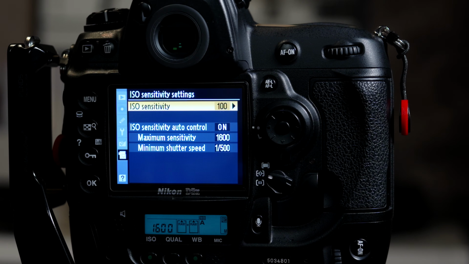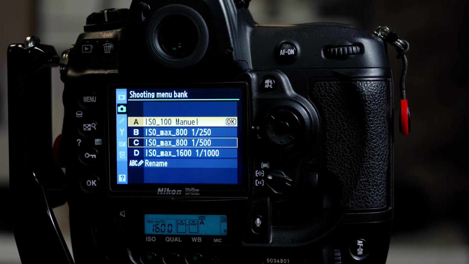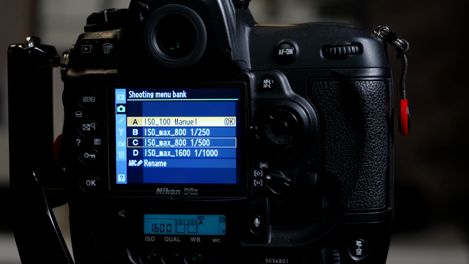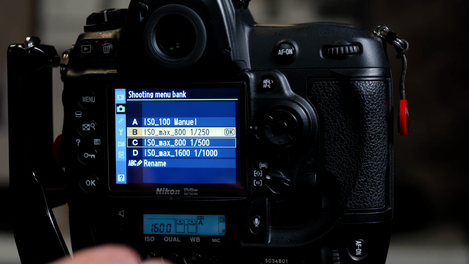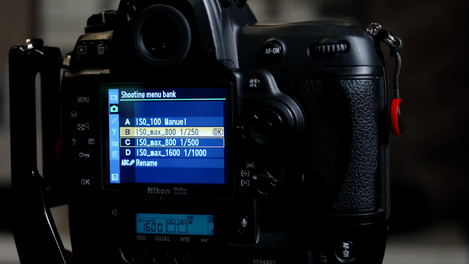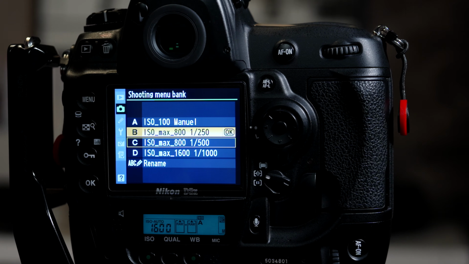The thing that changed in the 4 submenus A, B, C, D is just the minimum shutter speed. If I go to my shooting menu, the first one is manual, fully manual. It's where I change myself the minimum shutter speed and the ISO auto or not. So I know this one is not a preset. The 3 other ones are some saved presets of minimum shutter speed: one on 250, one on 500, and one on 1000.